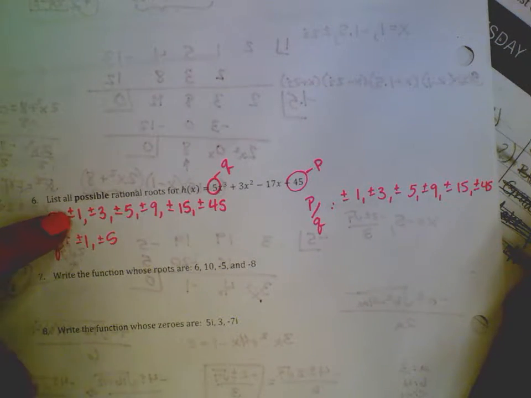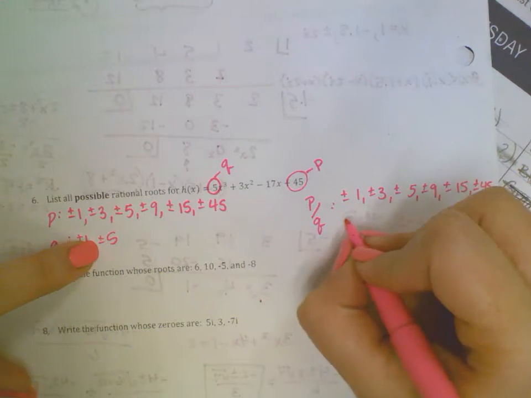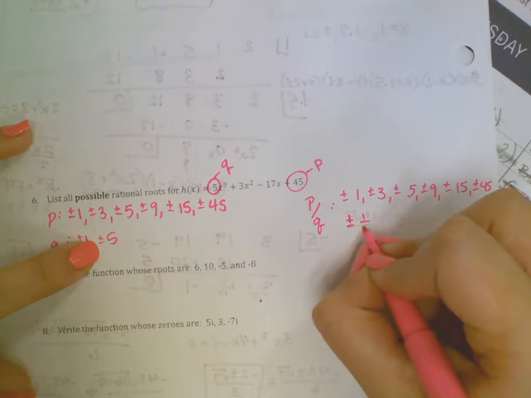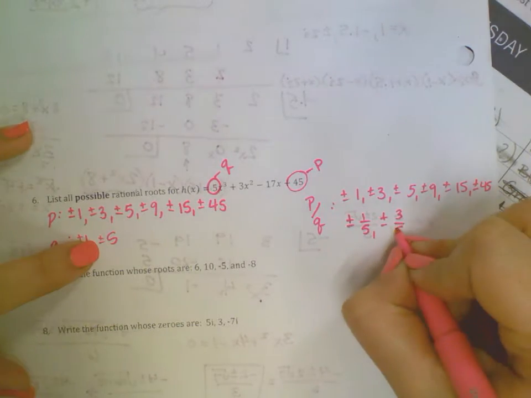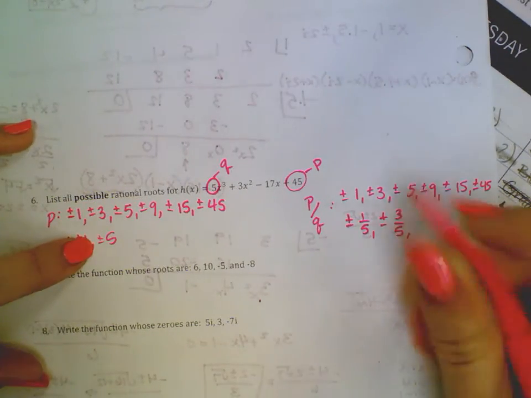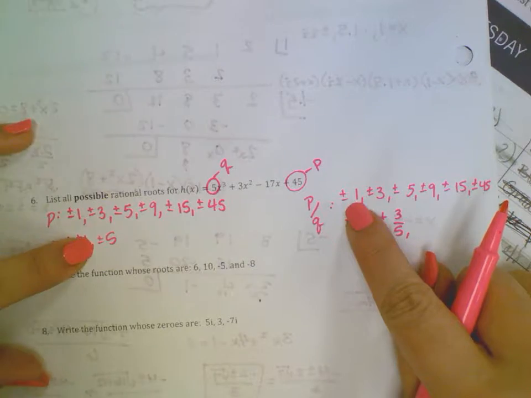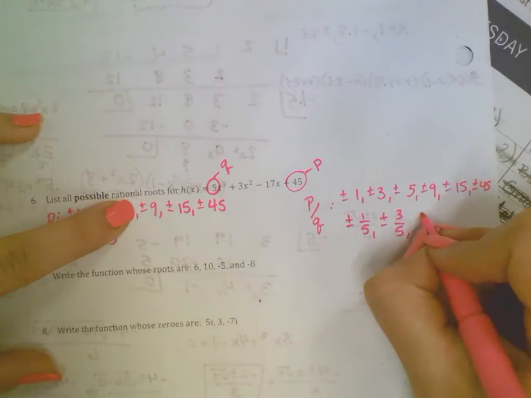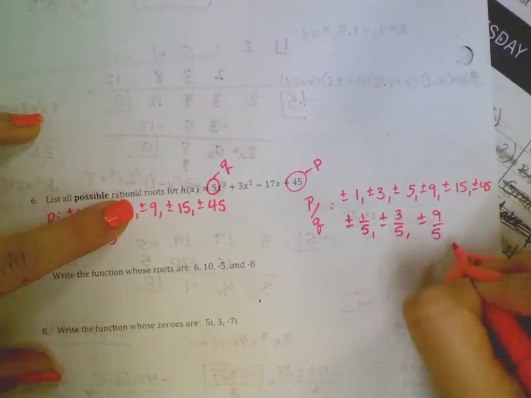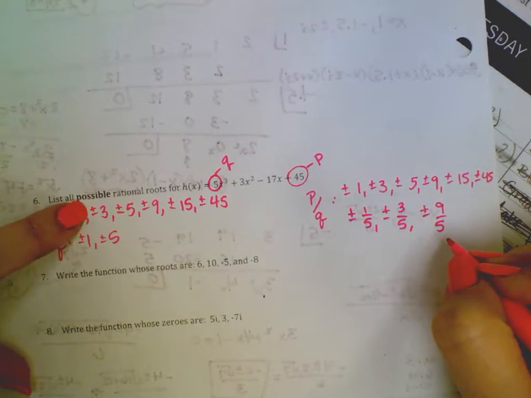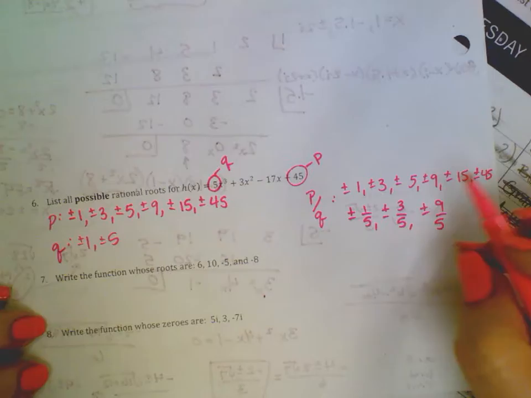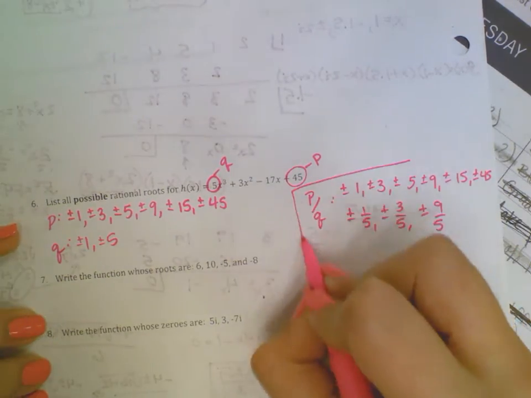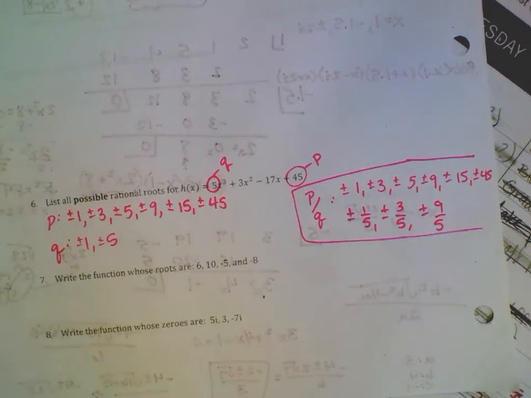So if I do 1 over 5, that's plus or minus 1/5. 3 over 5 is plus or minus 3 over 5. 5 over 5 is the same as 1, so I don't need to write that again. 9 over 5. 15 over 5 is 3, which we already have, and 45 over 5 is 9, which we already have. So this is going to be the list of all of our possible rational roots.